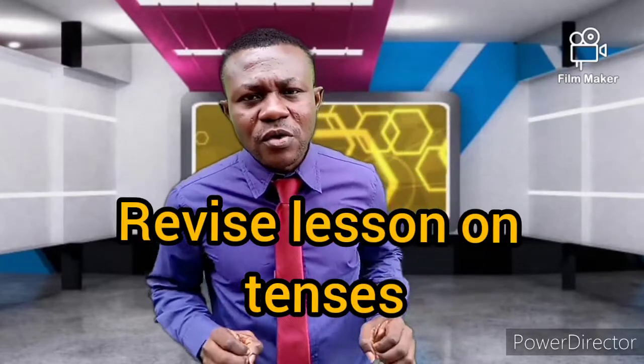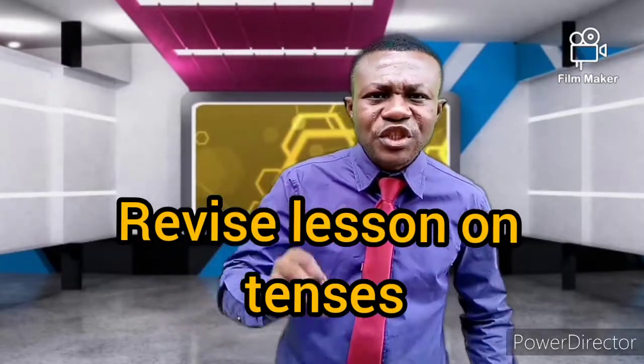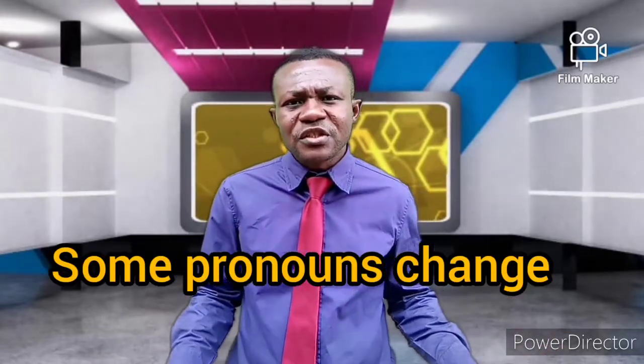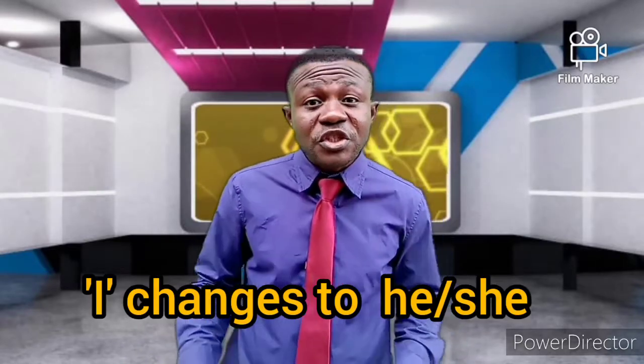To understand more about how direct and indirect sentences are made, please make sure that you learn your tenses very well, because basically we change tenses in direct and indirect speech. So simple present tense turns to simple past tense, and even some pronouns may have to change. For example, I changes to he or she, and so on.